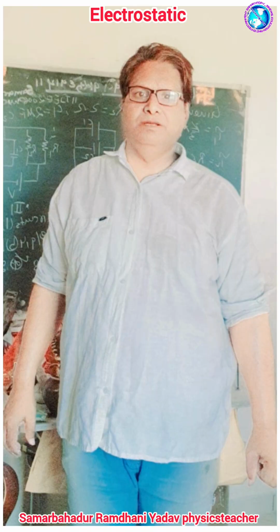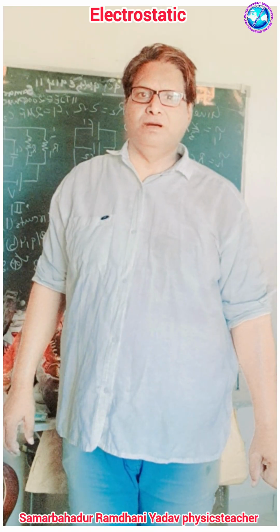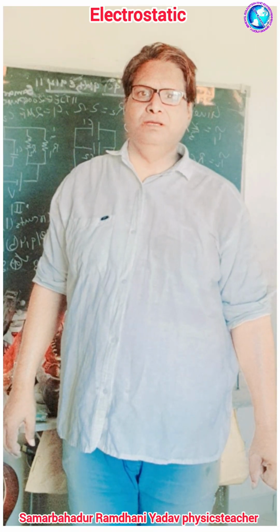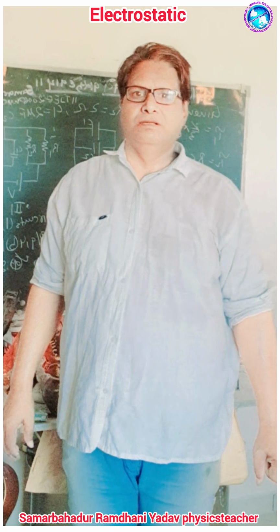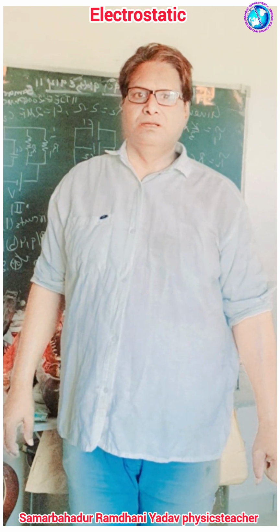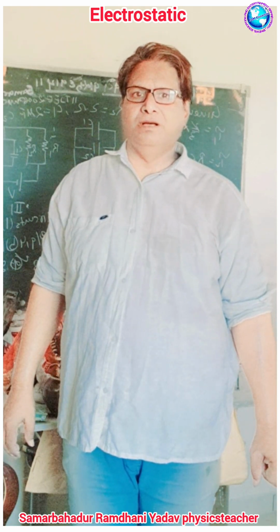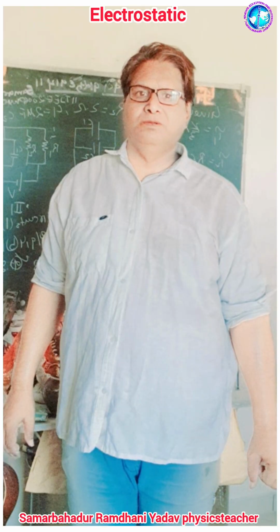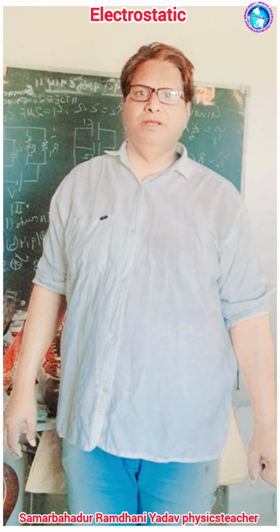Similarly, for the second circuit, we again get tau 2 is equal to R into C. Here C1 and C2 are parallel and R1 and R2 are in series. So keeping these values and simplifying, we get 18.